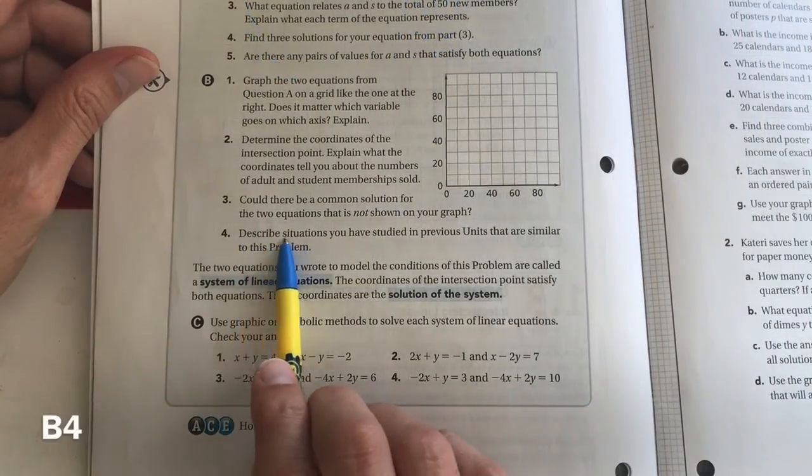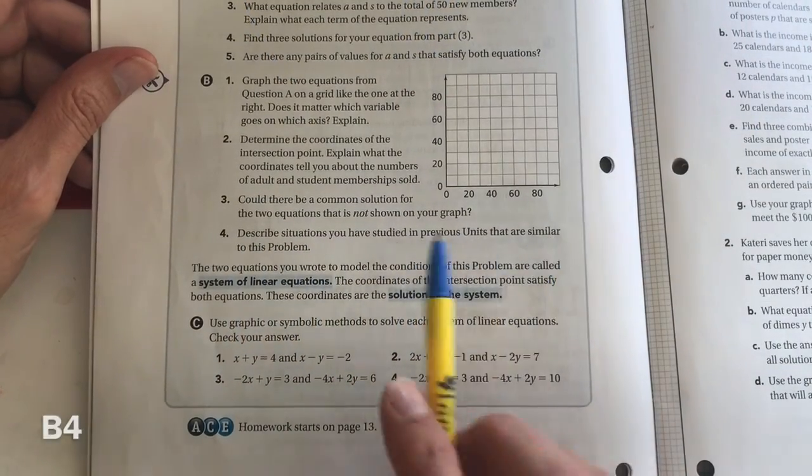All right, B4. Describe situations you have studied in previous units that are similar to this problem. Well, honestly, off the top of my head, the one situation I remember from the past where we talked about two scenarios where lines would cross was back in the Moving Straight Ahead unit with Henri and Emile and the walking race. Remember the big brother wanted to give a little bit of a head start so they would make it a close race. We knew how long the race had to be so it would be close, and as the lines crossed, we figured out that that would end up being a little bit shorter than that. That's another example of systems of equations that you were already aware of. So that's something that has been popping up periodically throughout our work, but now we're actually identifying it as a system of equations.